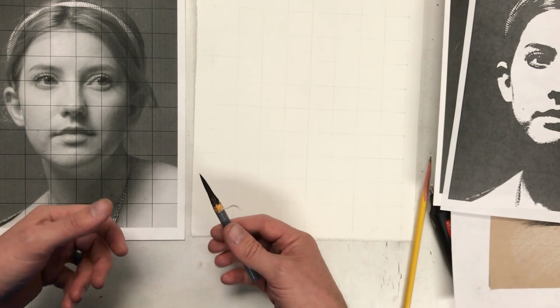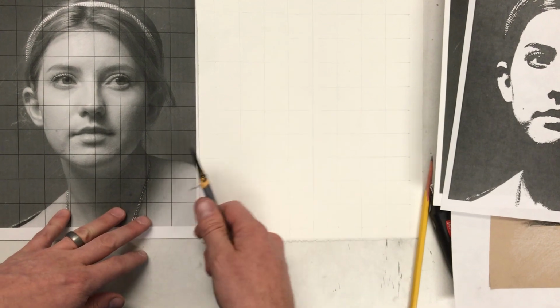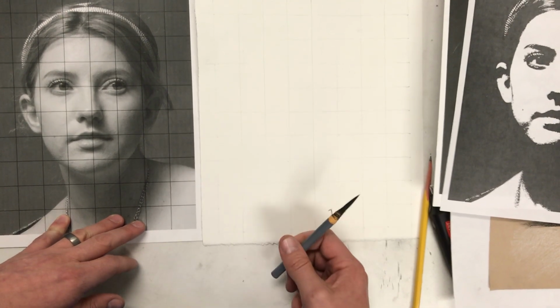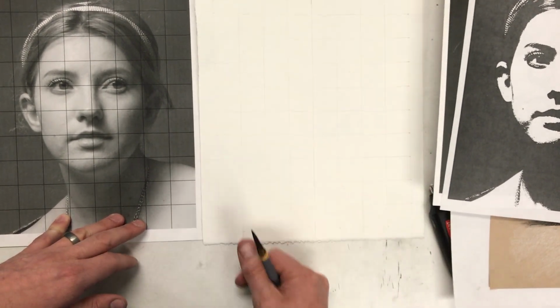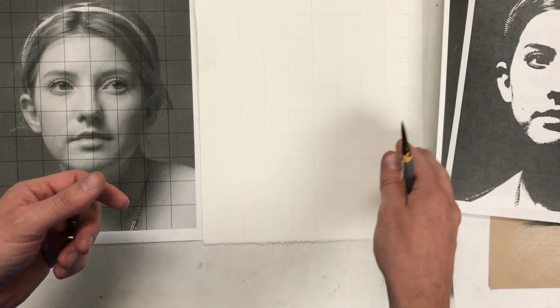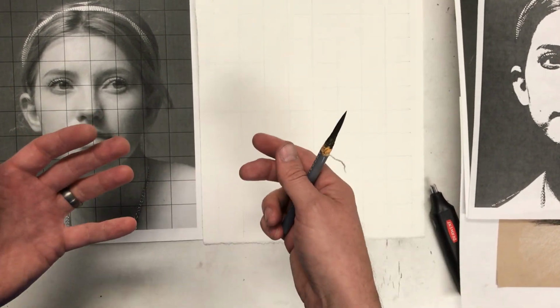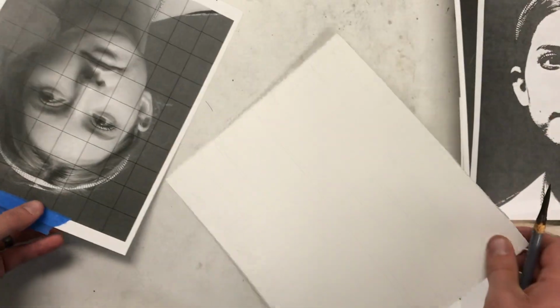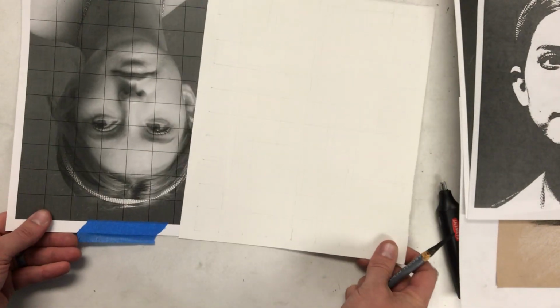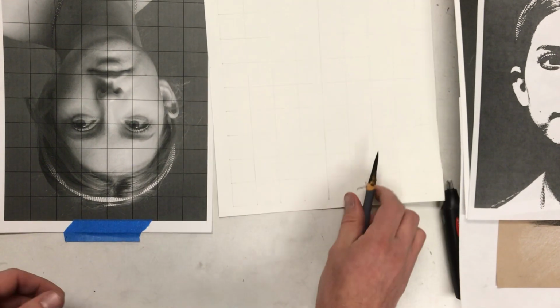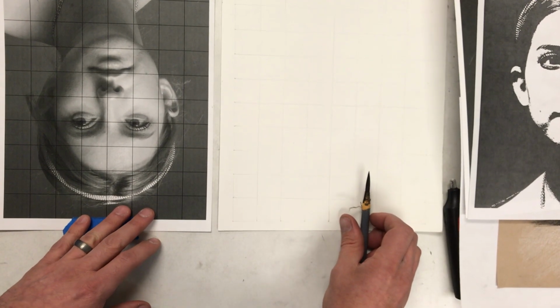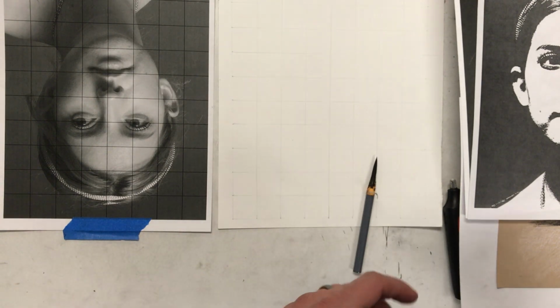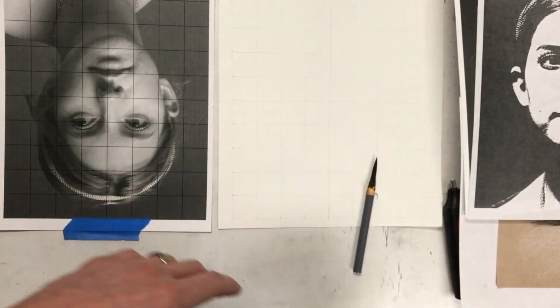So the way we're going to get started is I have my grid, I have my drawing, and in order to push us further into that realm of seeing things only as shape, I want to turn it upside down. So now I'm going to turn it upside down. And the next thing that I'm going to do is use a viewfinder. So that will help me as well.